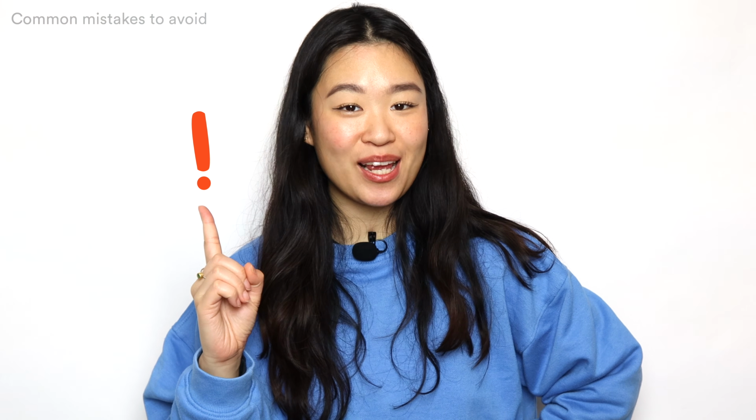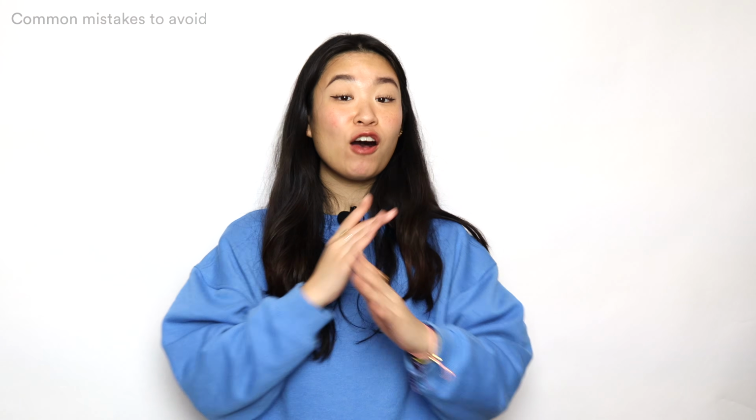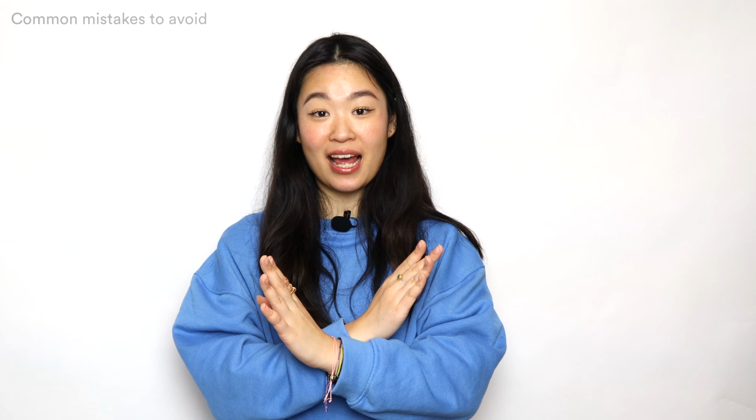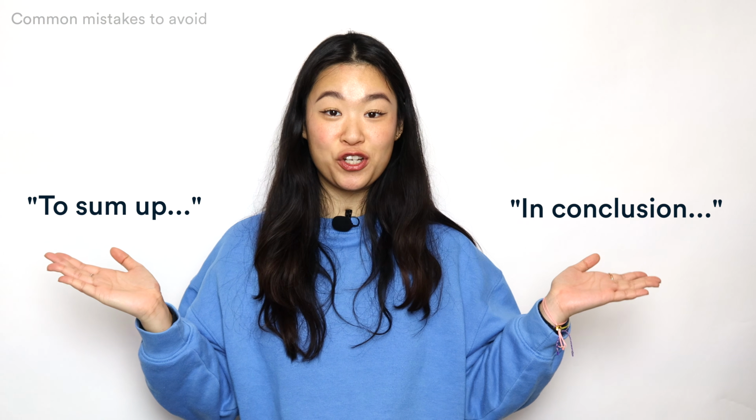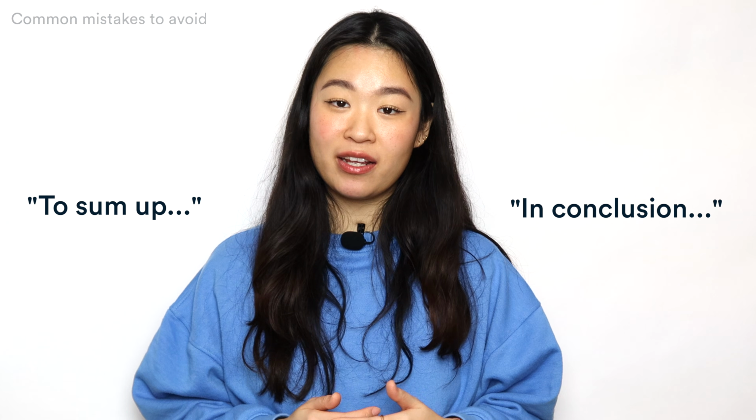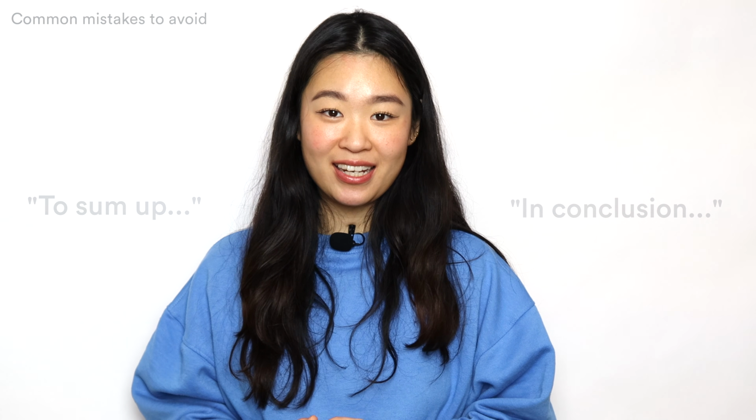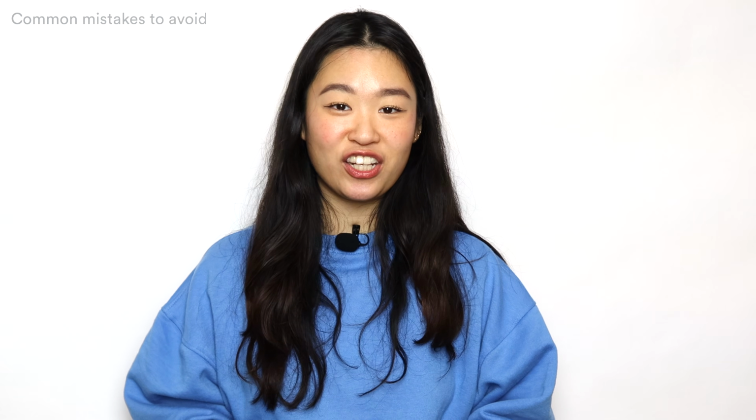And here's a bonus tip. For a stronger conclusion, avoid generic concluding phrases like "to sum up," "in conclusion." These phrases aren't forbidden, but they can make your writing sound weak. So it's better to jump right into your conclusion.